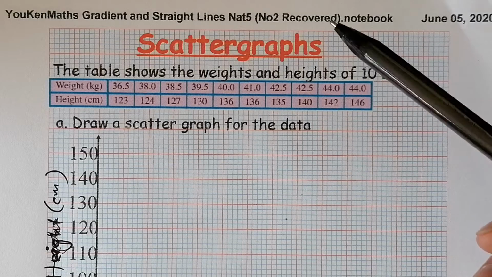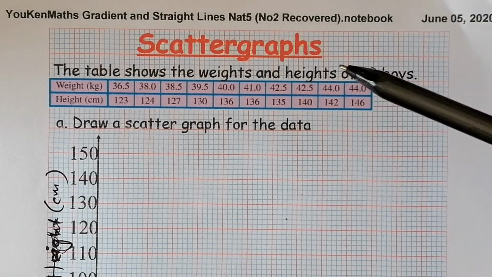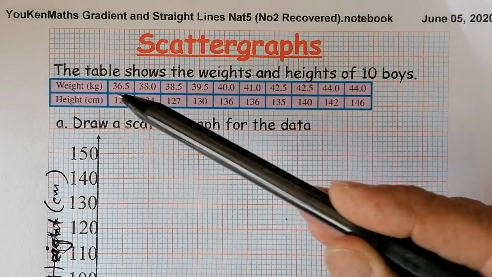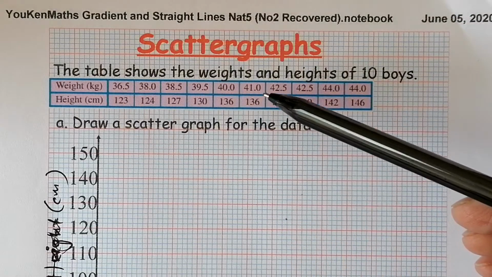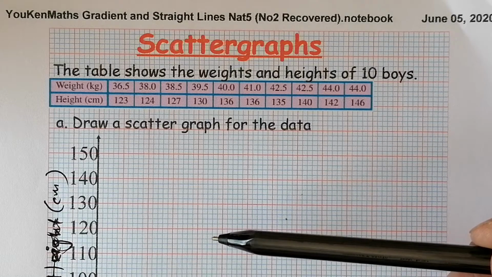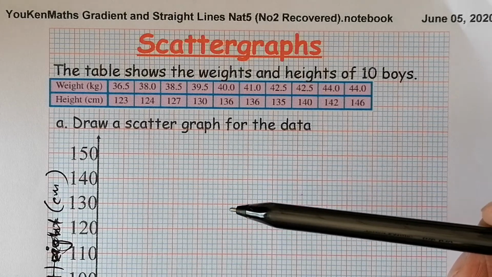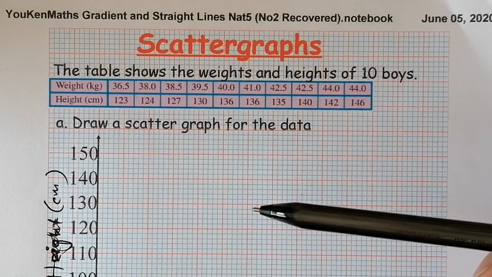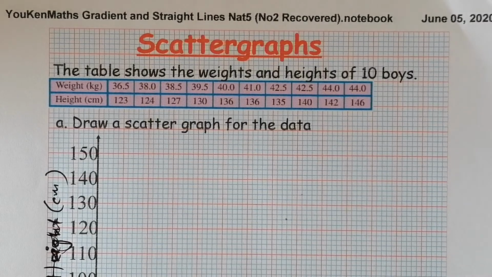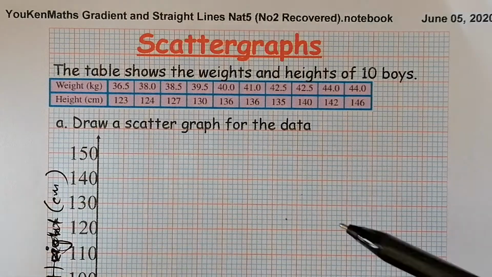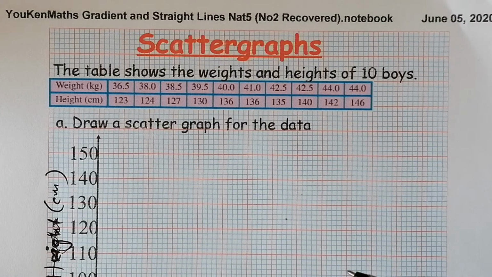Today we're learning to work with scattergraphs. What we'll be doing today is taking information from a data table and drawing a scattergraph with it. On the scattergraph we'll be drawing a line of best fit. We'll be working out the equation of that line of best fit, and then using that equation to work out some information that we may be asked.